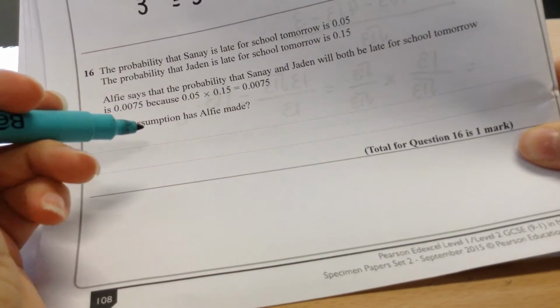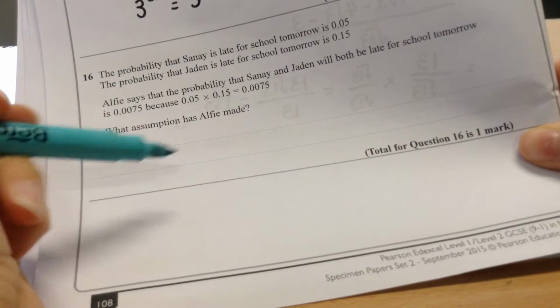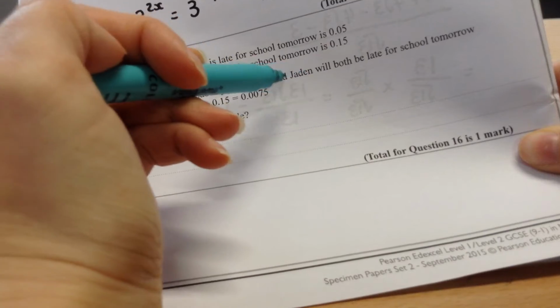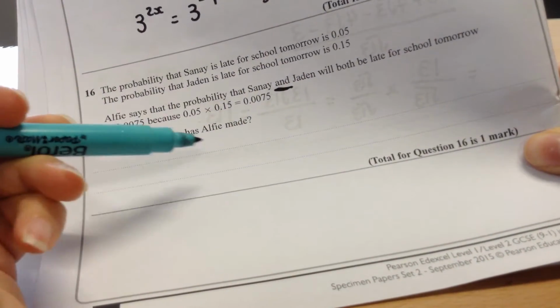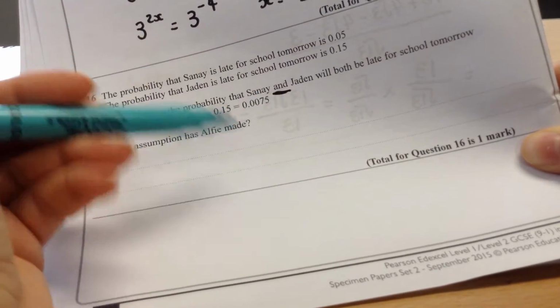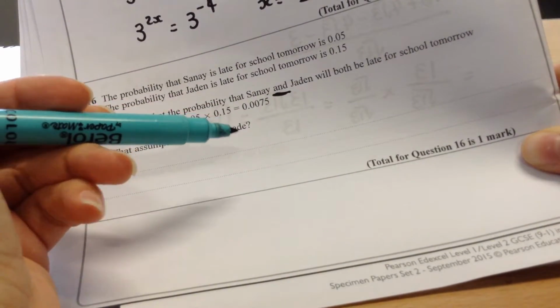I think I mentioned this earlier, maybe in the first part. And in probability means times the probabilities, but only if the two probabilities are independent of each other.